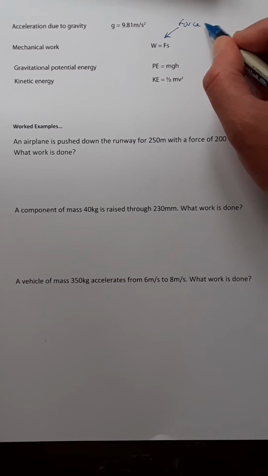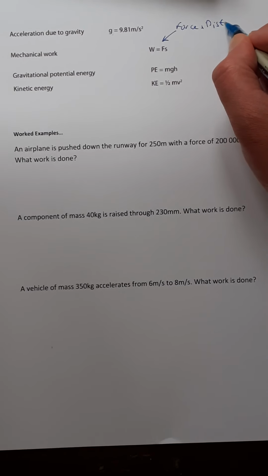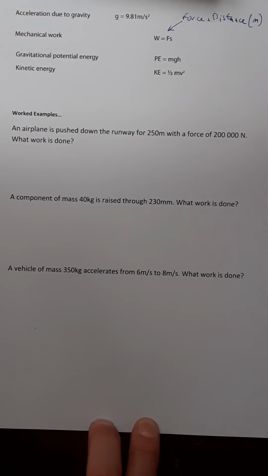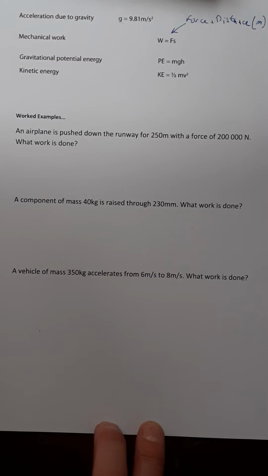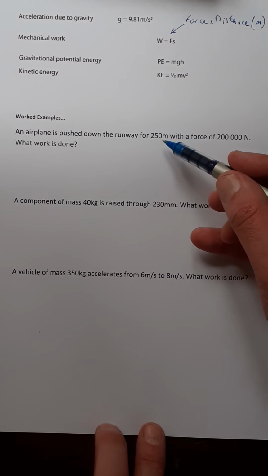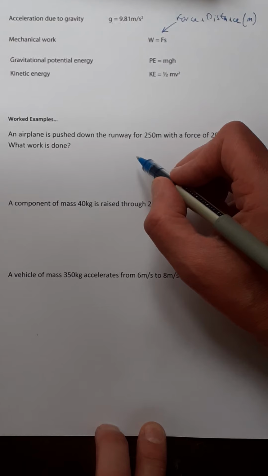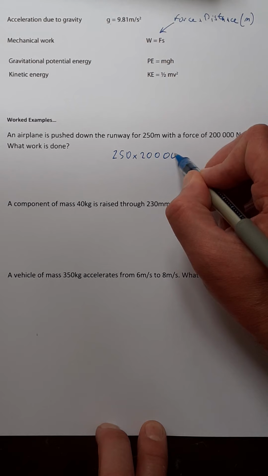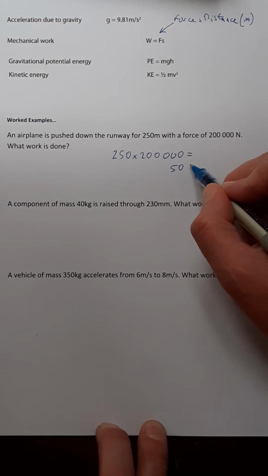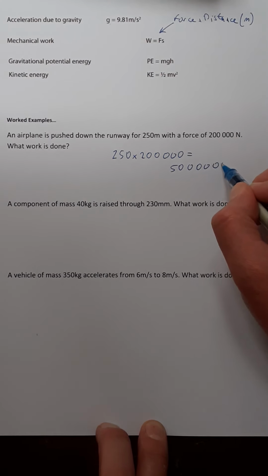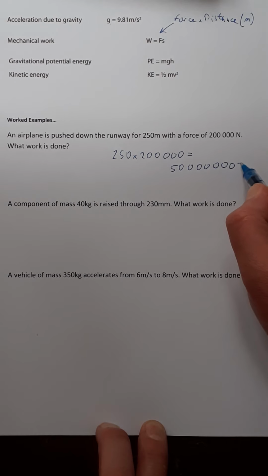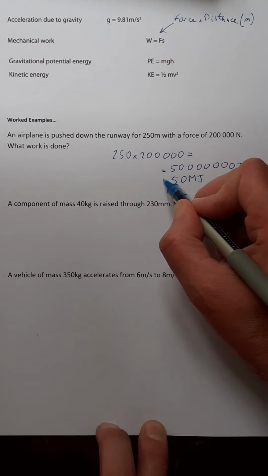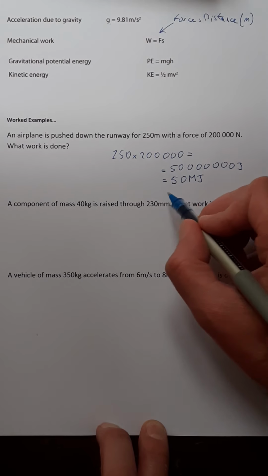So that's going to be the force times distance, and of course that distance is going to be measured in meters. Okay, so let's have a look. An airplane is pushed down the runway, 250 meters, force of 200,000 newtons. So our work is literally just F times s, 200,000 times 250, and that's going to come out as 50 million. Let me just check I've got the right number of noughts. Joules, or 50 megajoules. So don't forget, use of standard form might be needed here as well.